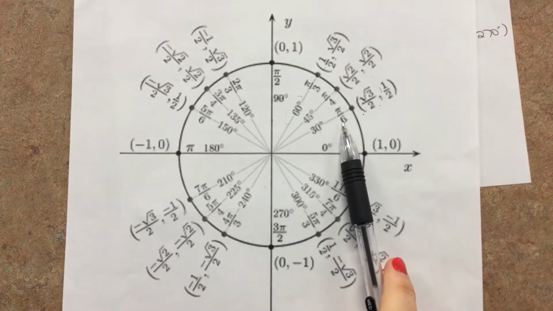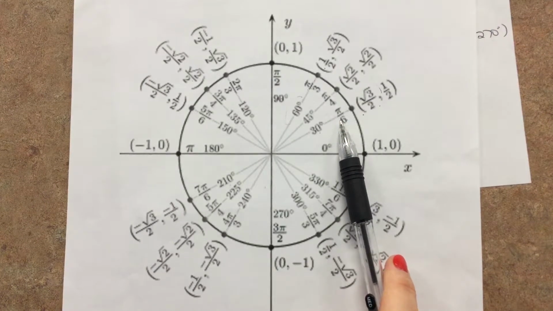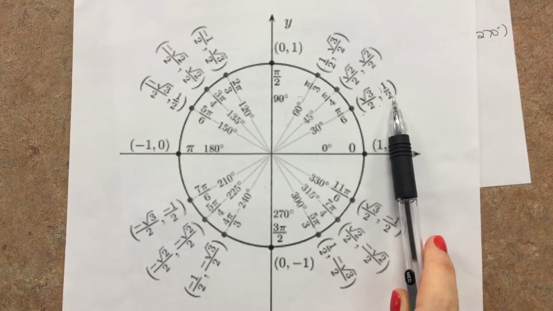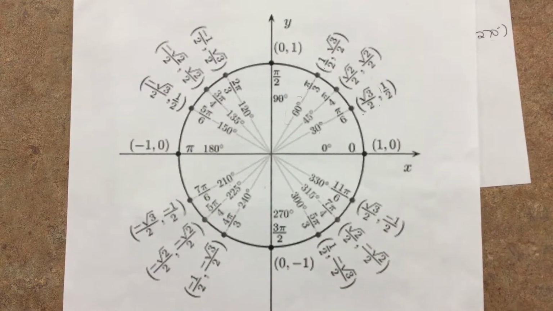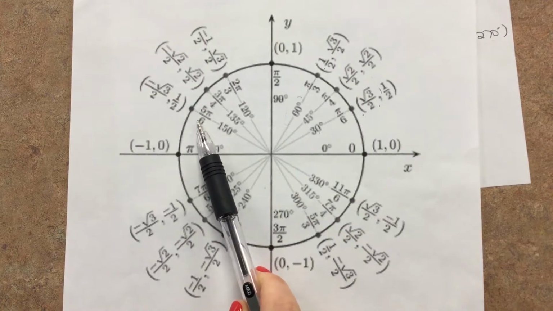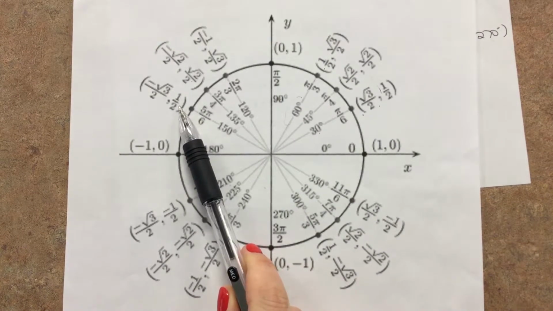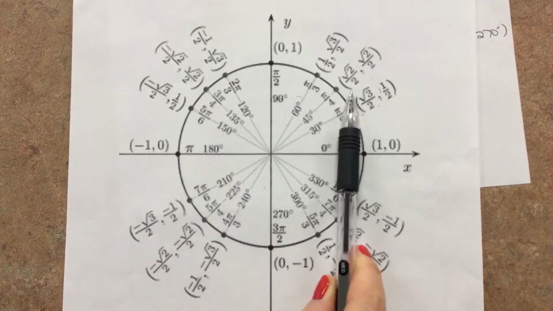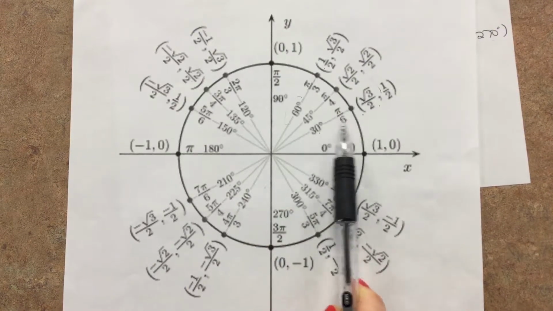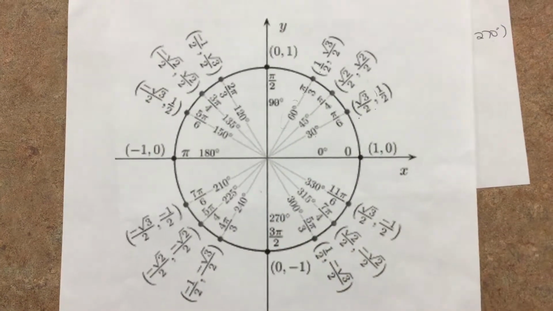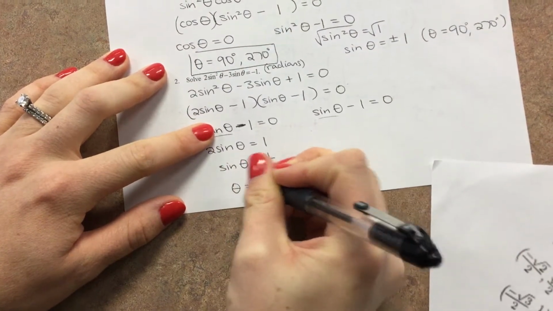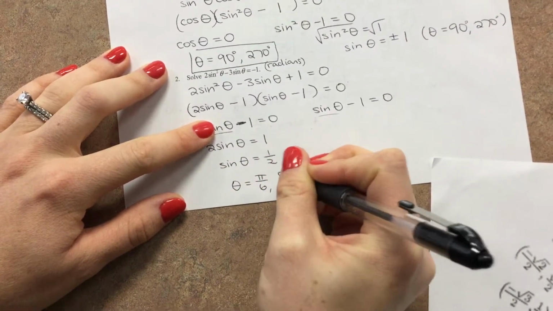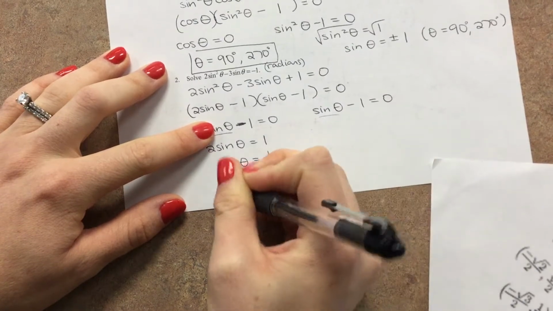Pi over 6, that's this one right here. So pi over 6 is the radian measurement. You can see right here the y value is 1/2. That's what we're looking for because sine is the y value, cosine is the x value. There's another one. 5 pi over 6. Good, same value over here. So this is my y coordinate of 1/2. So these two have the same y coordinate. So in radians, I would say pi over 6 as well as 5 pi over 6. So those are my first two answers.